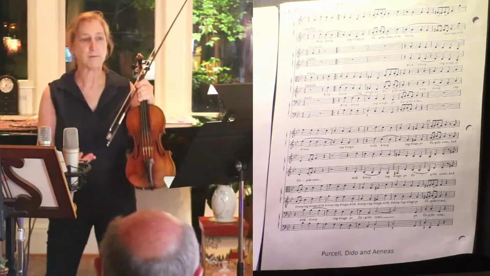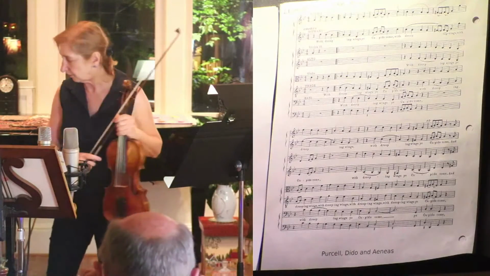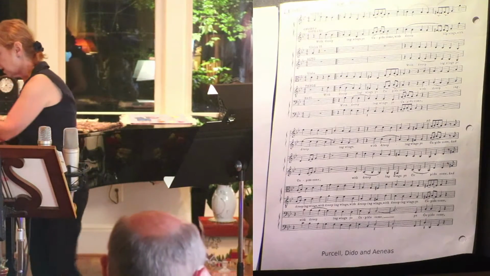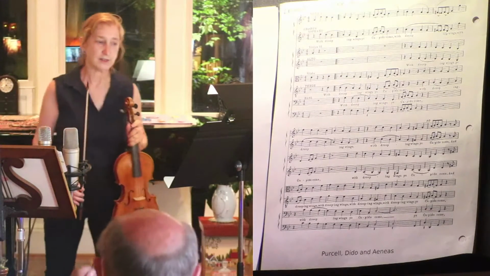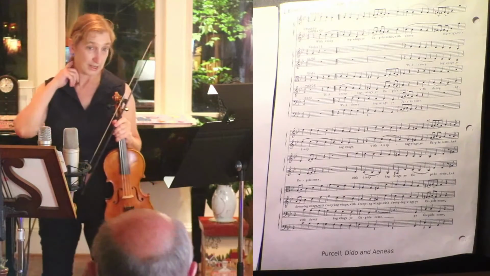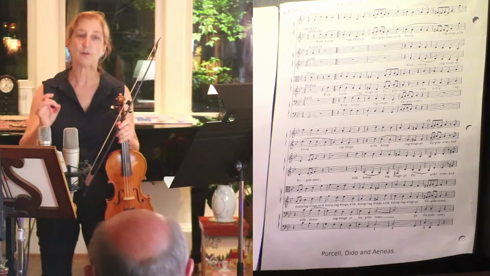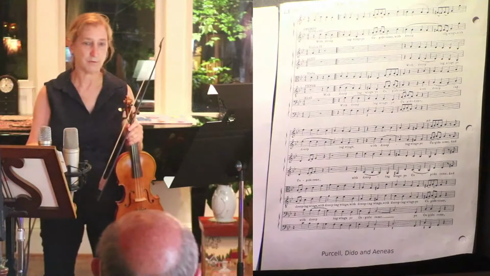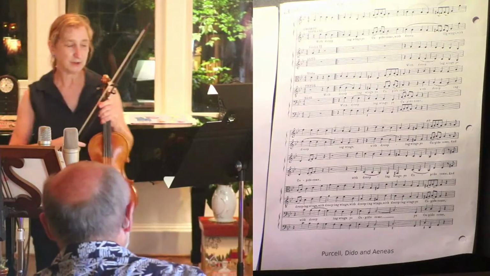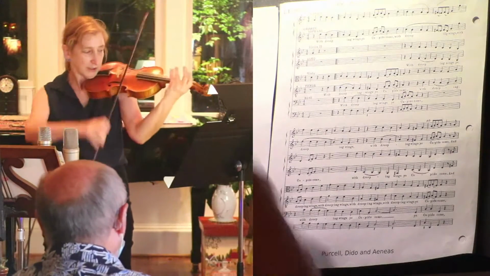So that's my legato from what I learned as a student. To my surprise, when I started to learn the Baroque violin, this was one of the first pieces I had to play, and I discovered that the most legato thing I could do is play everything with a separate bow. And so I'm just going to try and demonstrate that. So let's get our ears adjusted.